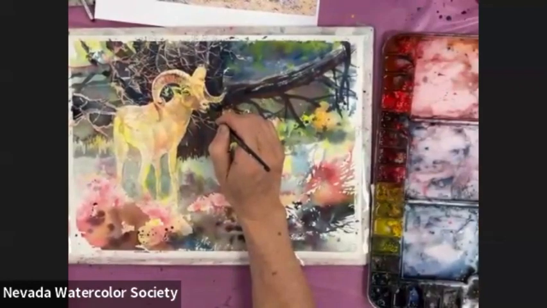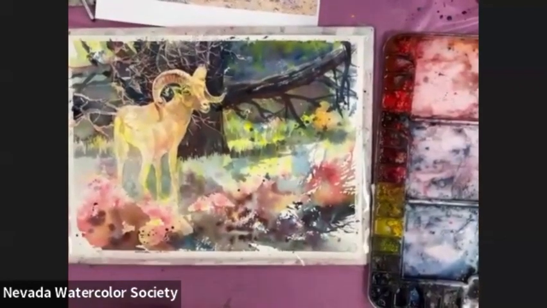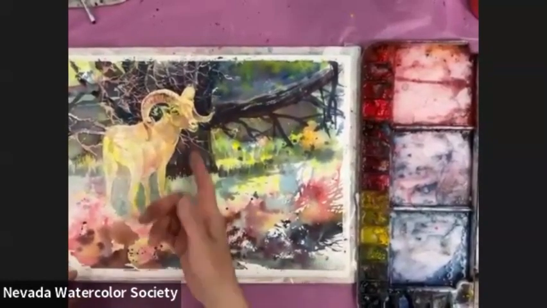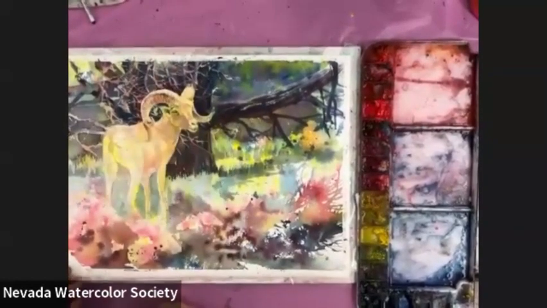Okay, I think I'm gonna stop. All right, so let me show you how to take off the masking and do something here.